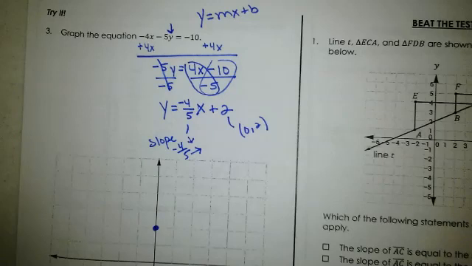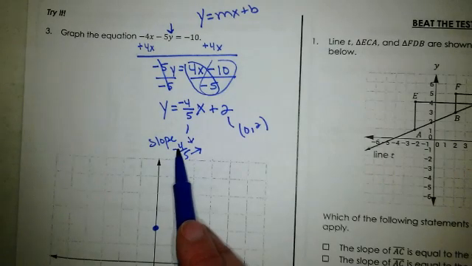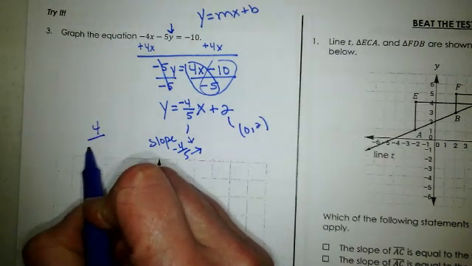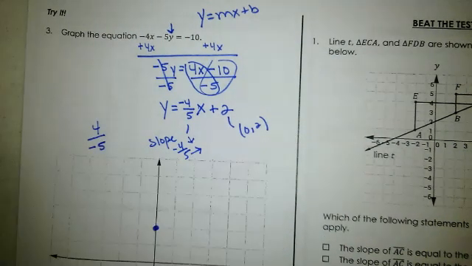Again, I'm out of space. I can't continue to count that way. So I'm going to flip my signs. Currently, I have a negative 4 and a positive 5. So I'm going to make it a positive 4 and a negative 5.